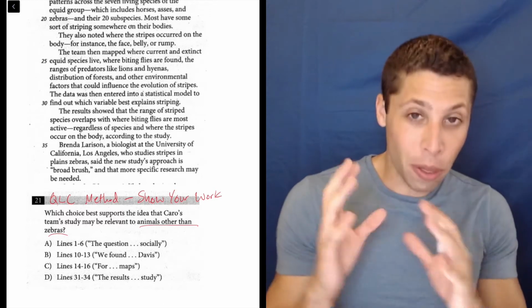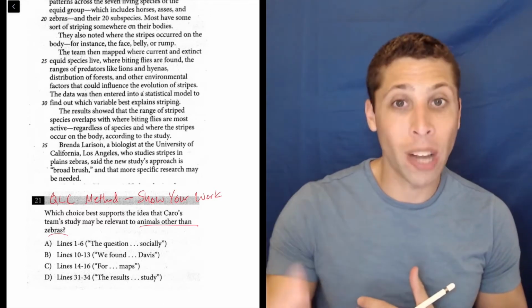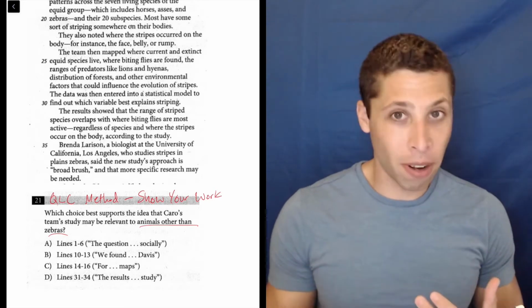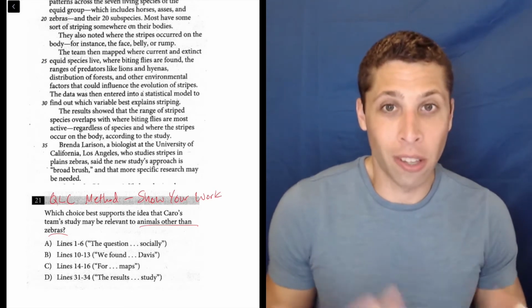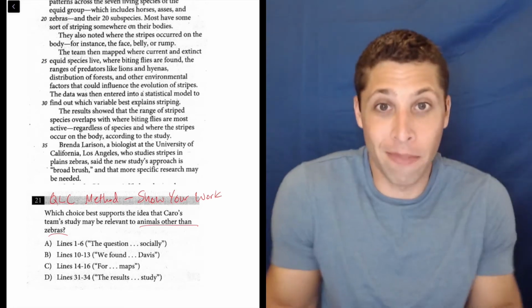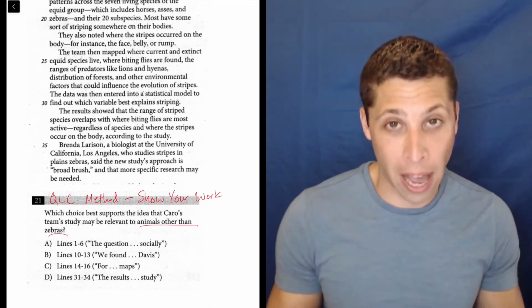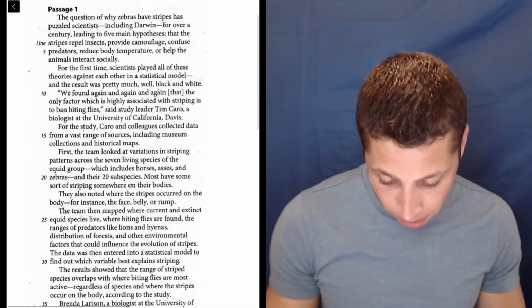So the one thing about these unpaired evidence questions is, yeah, we got to do the question first, but then the line references are the choices. The steps 2 and 3 of the QLC method are kind of the same step because they're the same thing. So we're really just going to these lines and we're looking for this idea of other animals. So let's see what we get, 1 through 6.